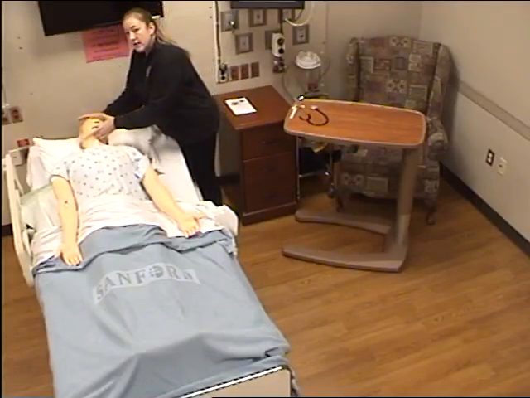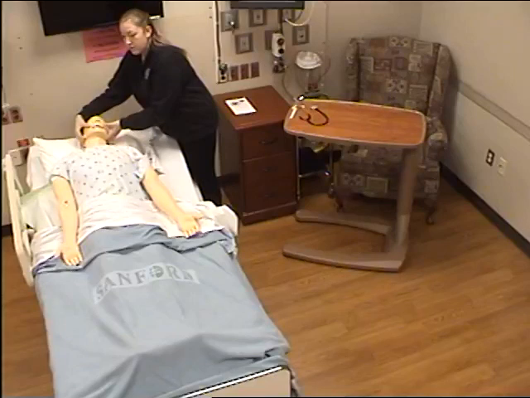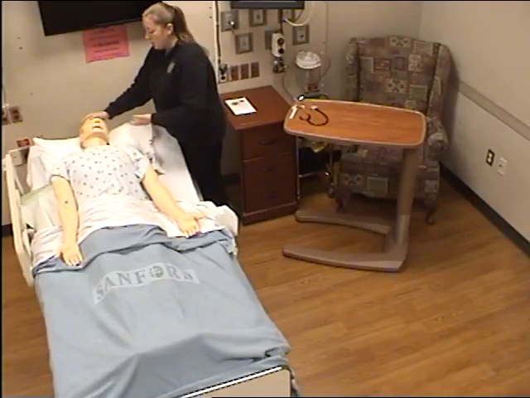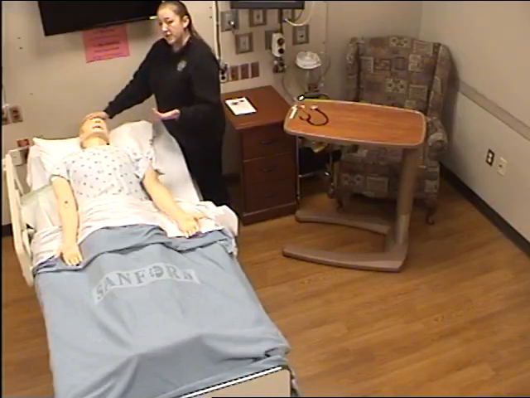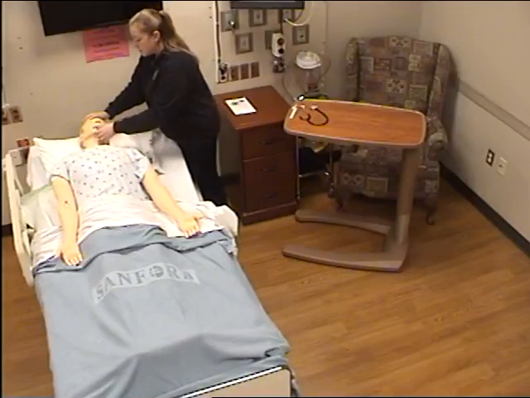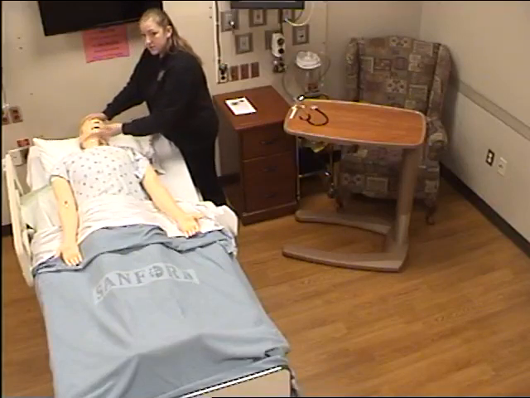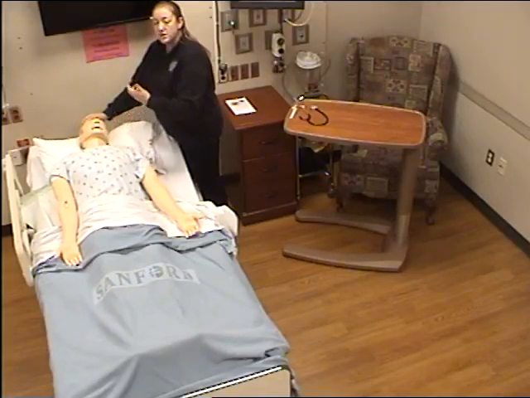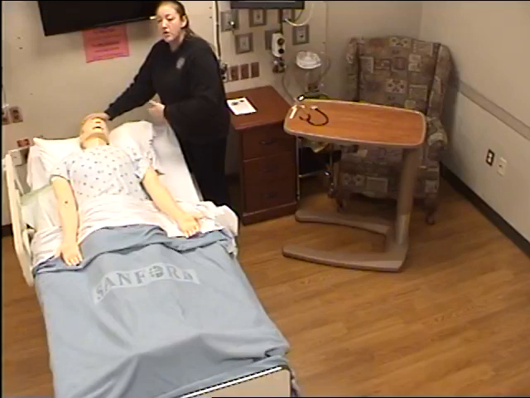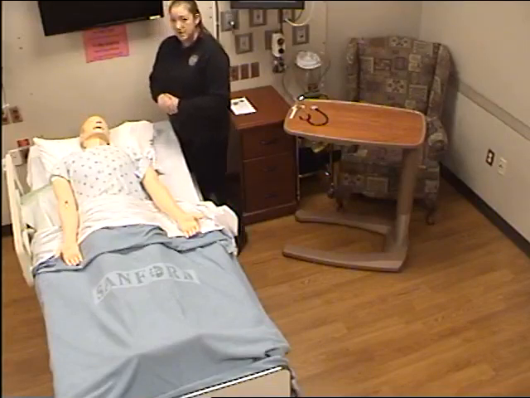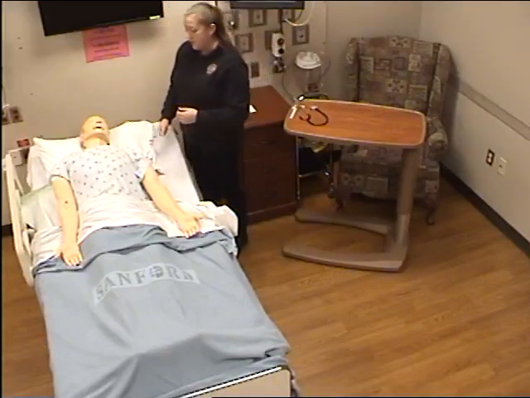Either using the head tilt chin lift or the jaw thrust method, depending on if I suspect trauma or not. So we'll go ahead and open the airway. One of the other things if your patient is unconscious that you may want to do is actually open the mouth and visually inspect to make sure that there's no teeth, no vomitus, no secretions that need to be suctioned out, or no potential for the patient's airway to be compromised. Once we've done and secured that, then we'll go on to breathing.